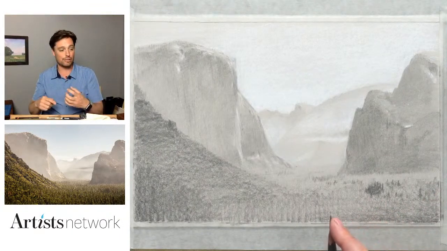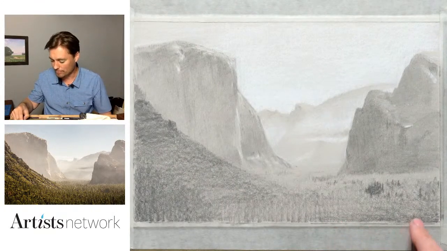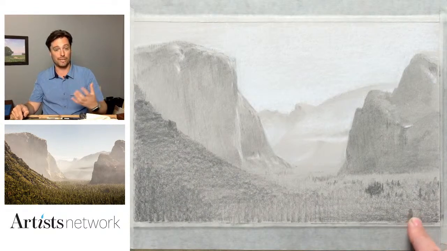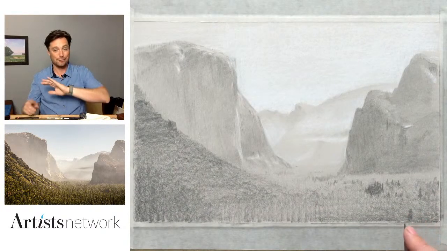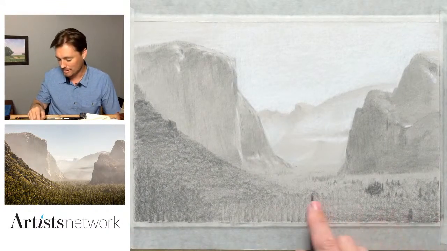You're not drawing every tree. You're looking very quickly back and forth between the drawing and the reference and trying to make observations about the scale and the placement of dark marks. Really, just try to think about them abstractly more than anything.